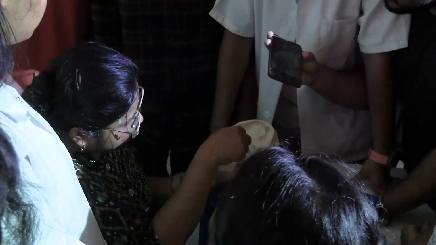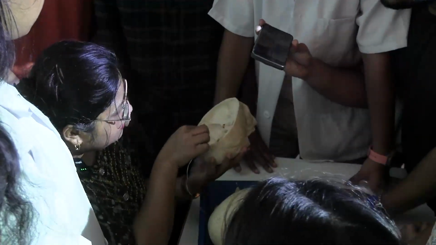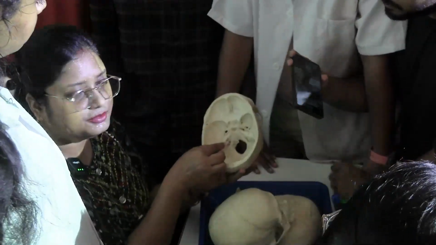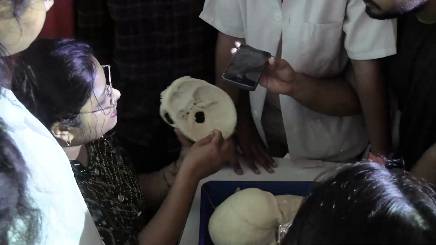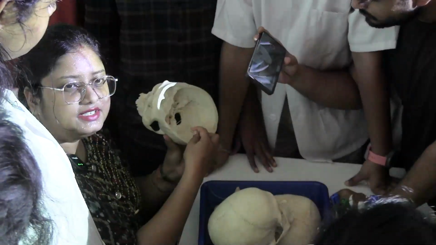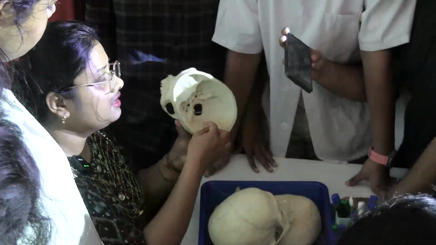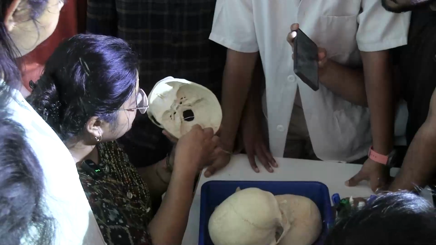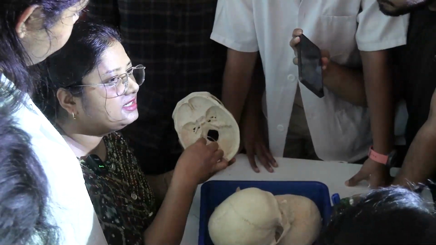Next, you see here in the petrous part of the temporal bone, this foramen in the posterior cranial fossa. This is the internal auditory meatus, where the nerves are entering, or the opening of the internal auditory canal connecting the posterior cranial fossa with the internal ear.